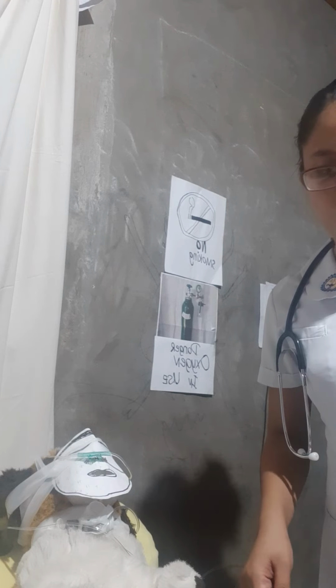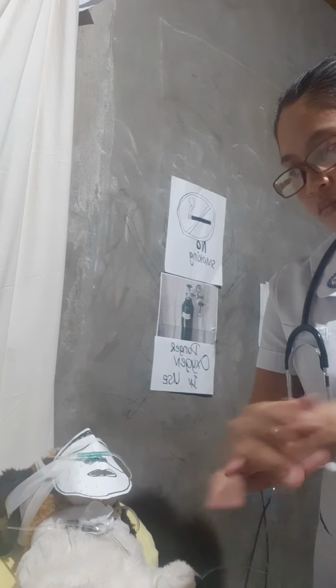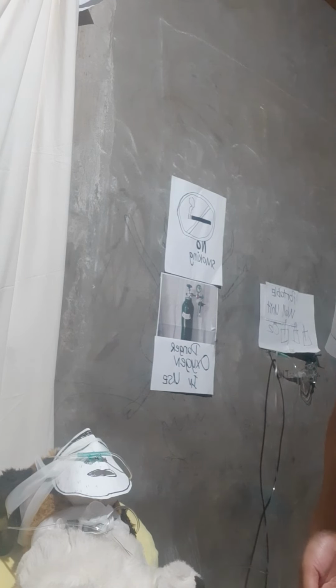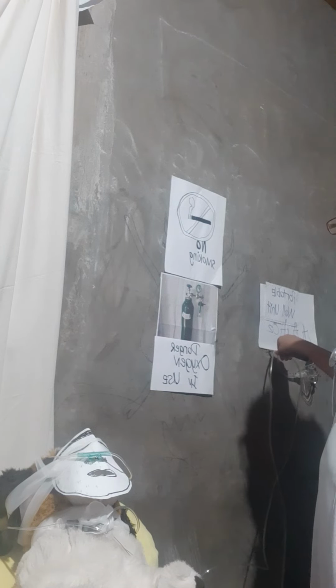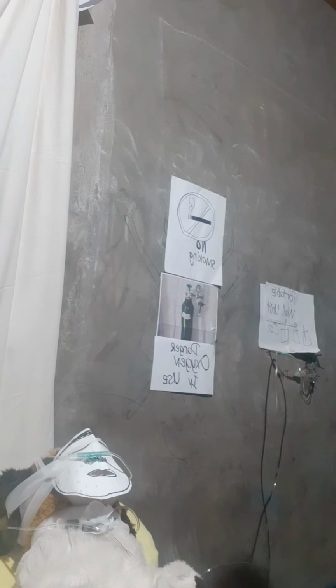Then perform hand hygiene. Next, turn off the suction device and place the oxygen at normal level.